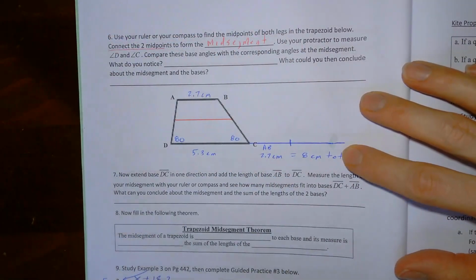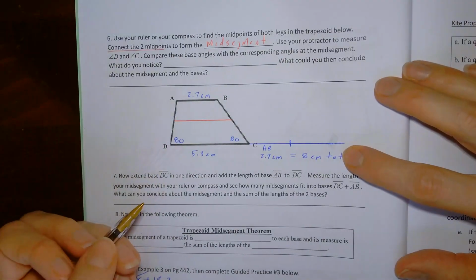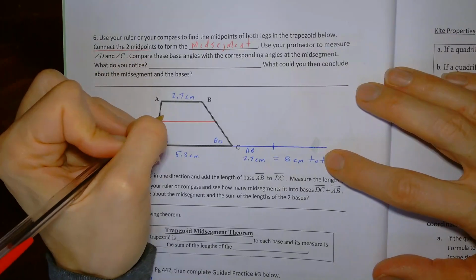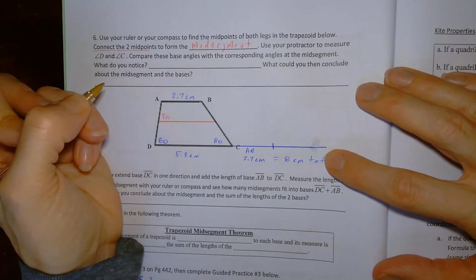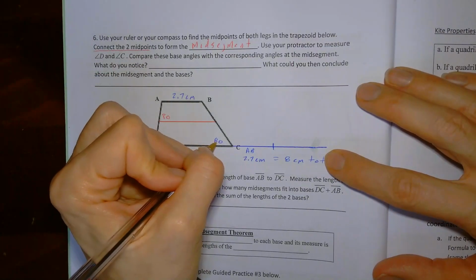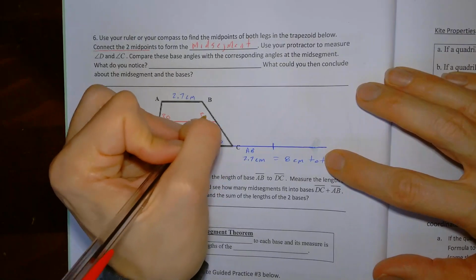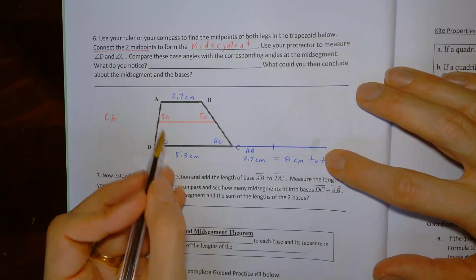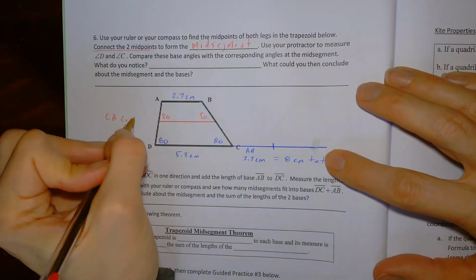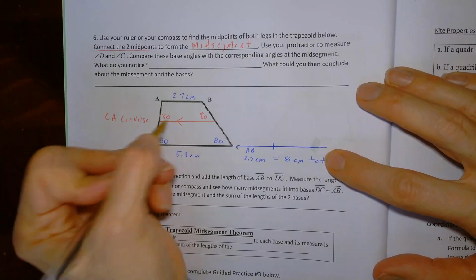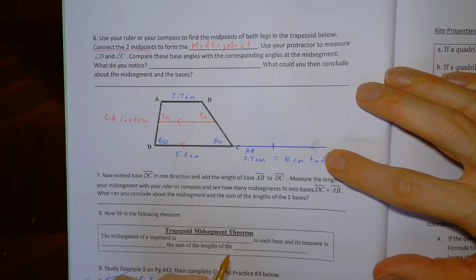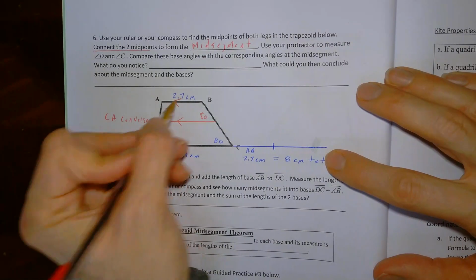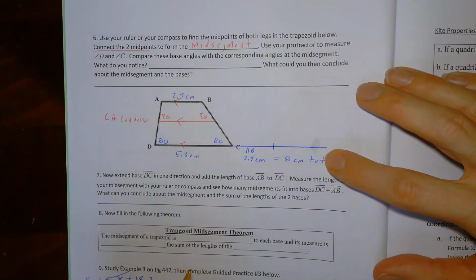It says to use your protractor, but I pre-measured a few things for you. So if this angle is 80 and I use my protractor, I'm going to notice that this angle is 82. And same thing here, I already measured that one, and this one is the same. So these are corresponding angles, and they are congruent. So by the CA converse, it's going to make these lines parallel. And because these lines are parallel and the top is already parallel to the bottom, all three of them will be parallel.